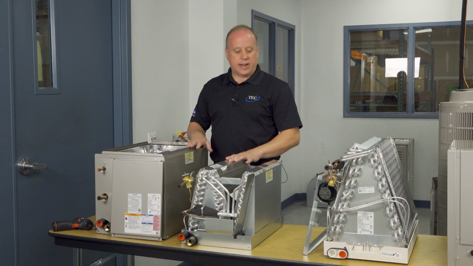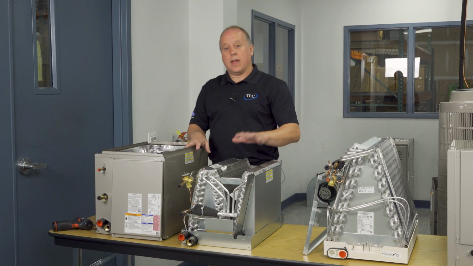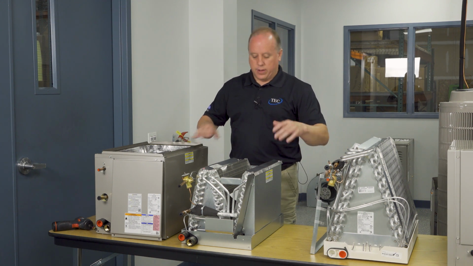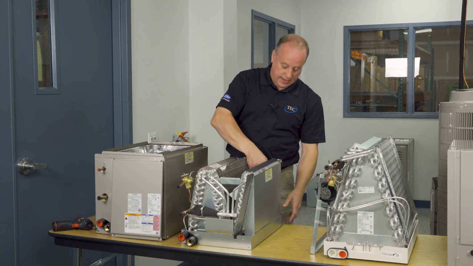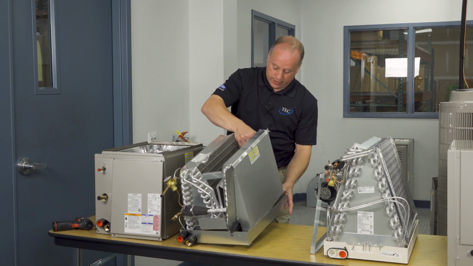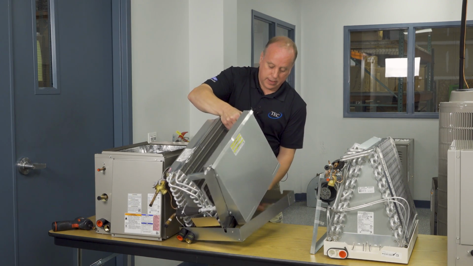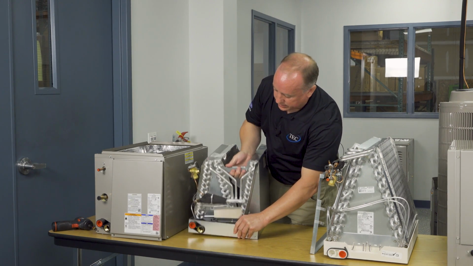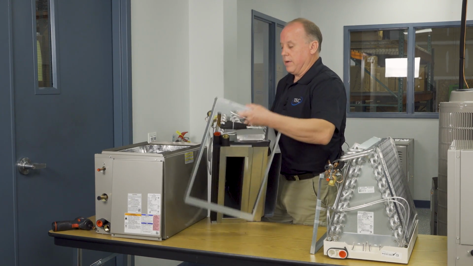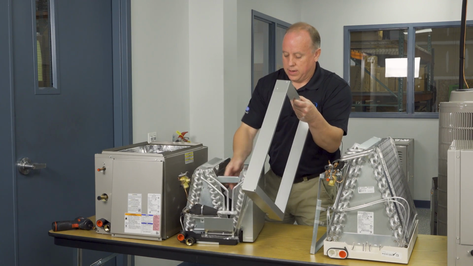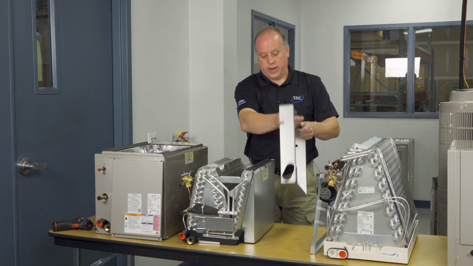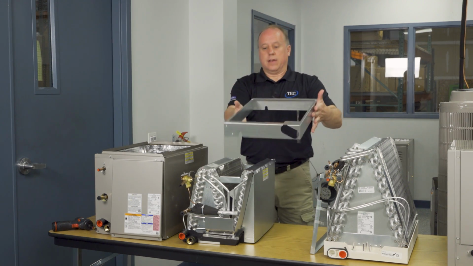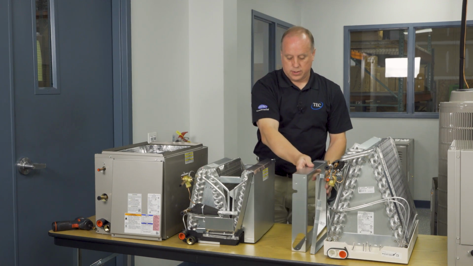A couple of things on the end coils, cased and uncased. We talked about the coil pan that comes on the bottom of the A coil. Also have that on the uncased end, so we want to make sure we get that off of there. We don't want any restriction when we do use this in an uncased application. So we want to make sure we pop that out. Got to kind of wiggle it, kind of works around our drain fitting. So we have that pan, so we get that off of there.